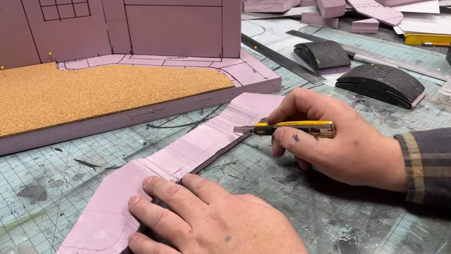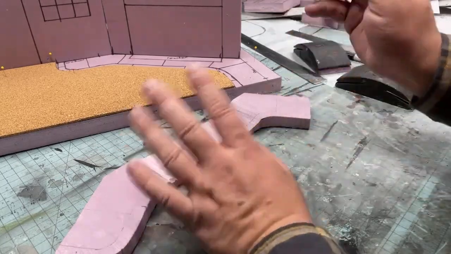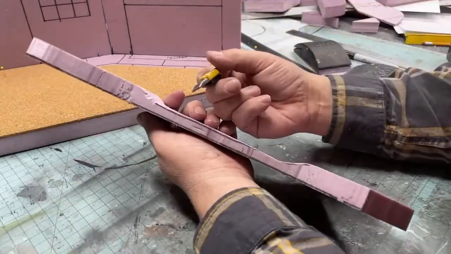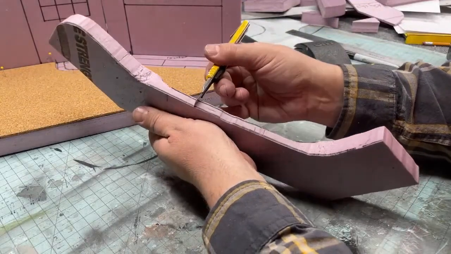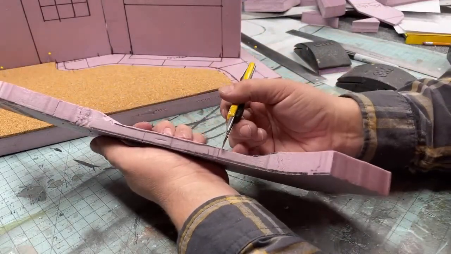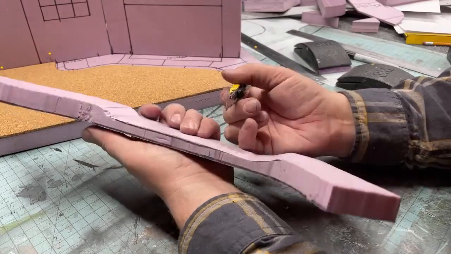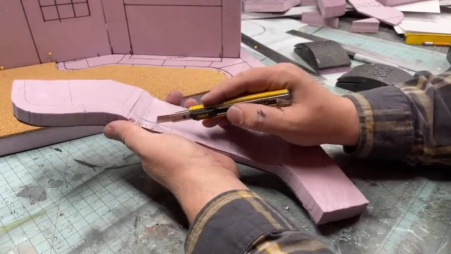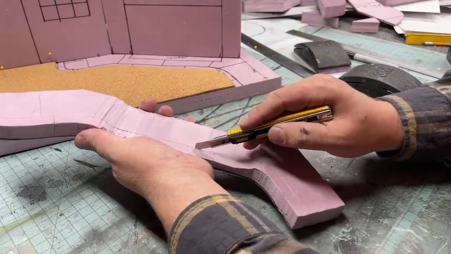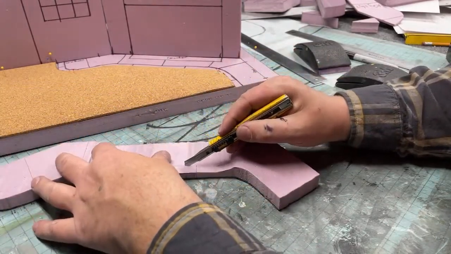Cut right there. Again, I'm just eyeballing this the way I think it looks nice to me. If I was doing linear sidewalks in a new neighborhood, I would measure out 4 inches and 8 inches and 6 inches and do everything overlapping correctly like they would plan out. But I want this alleyway to look like it's been repaired and redone a couple of times.